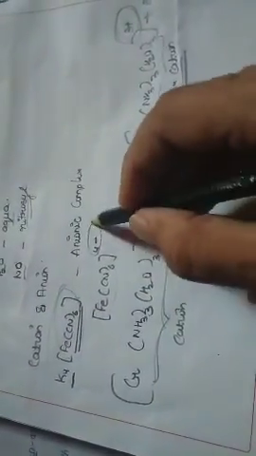When it dissociates, it gives [Cr(NH3)3(H2O)3]3+ and 3Cl-. So this will be called a complex cation or cationic complex. The complex which has a positive charge is called a complex cation. The complex which has an anionic charge is called an anionic complex.